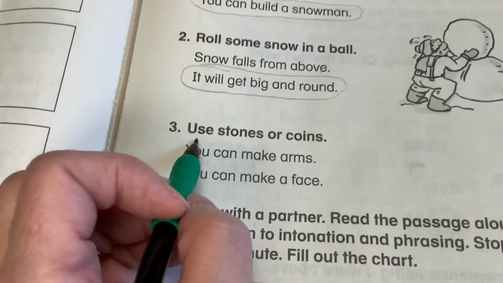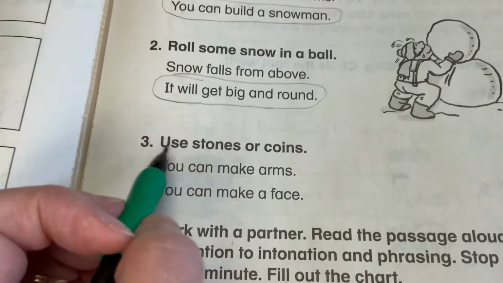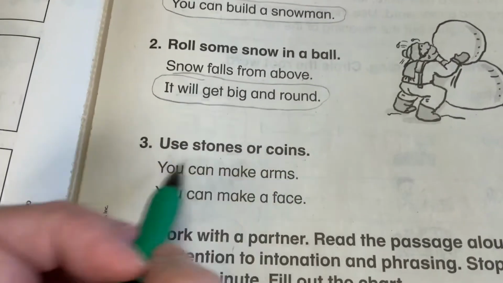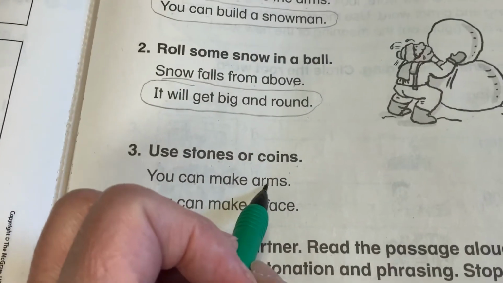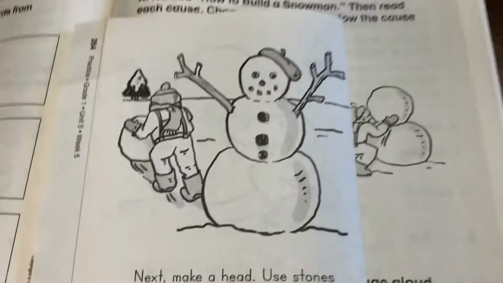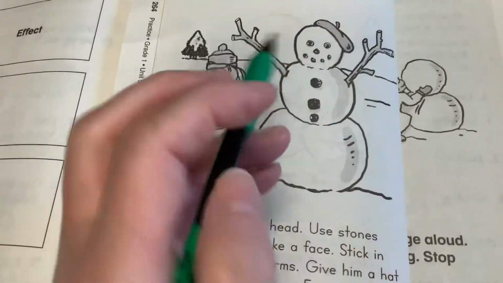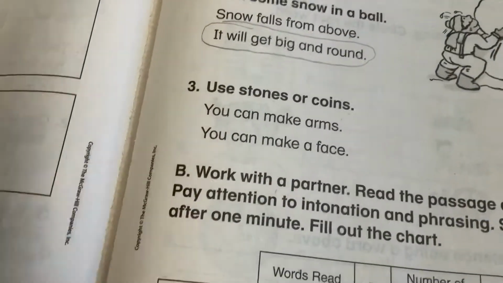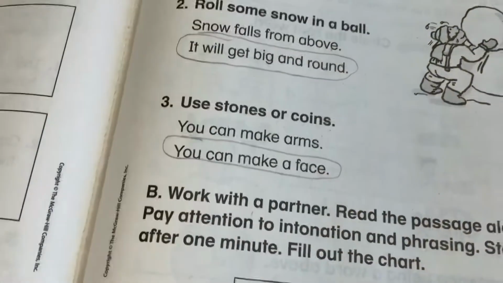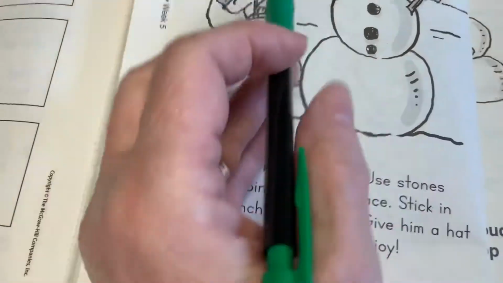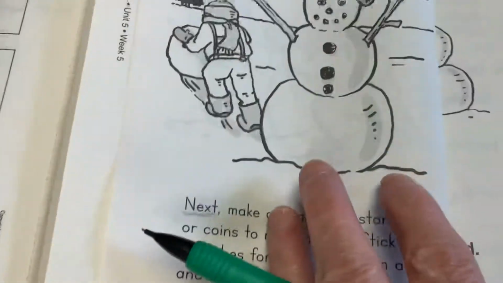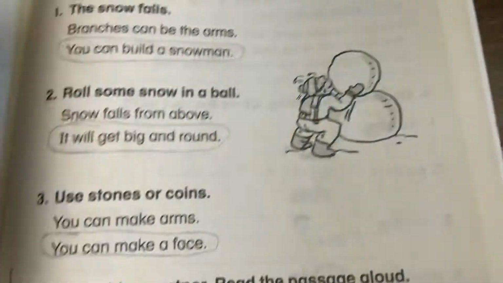Okay, use stones or coins. What is the effect of using stones or coins? You can make arms. Did you make arms with the stones and coins? Let's look in the story. No, the arms weren't stones and coins, were they? So you can make a face. And were the stones and coins a face? Yes, they were. And it also says use stones or coins to make a face. Okay, always remember to look back in your story.